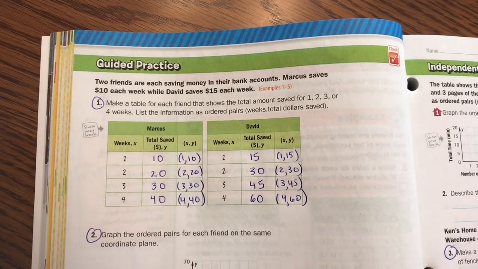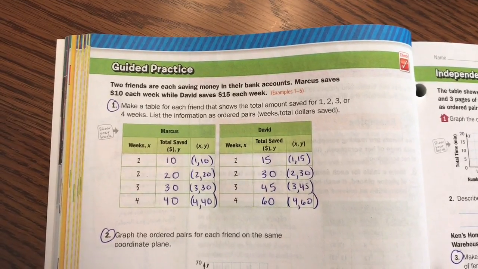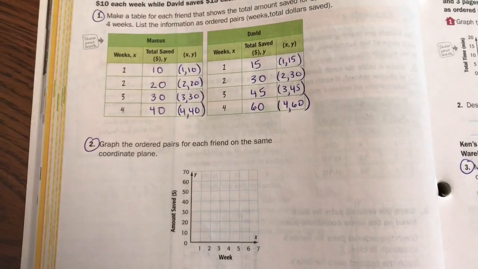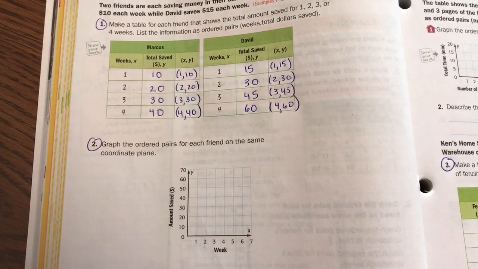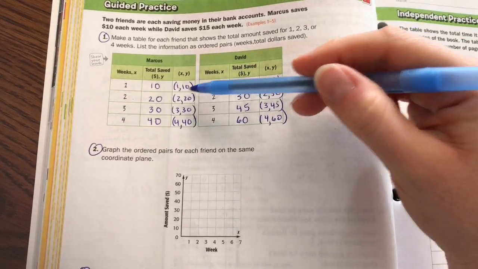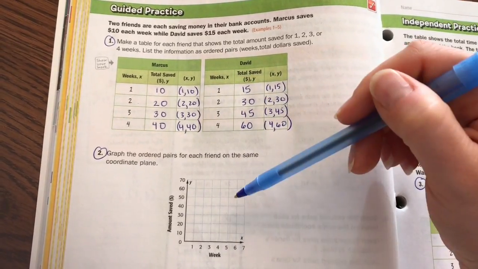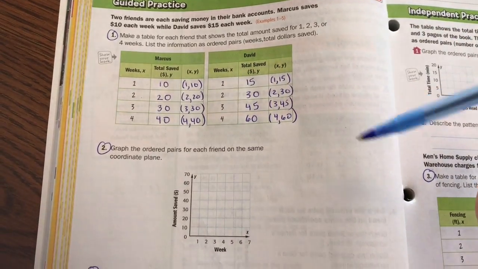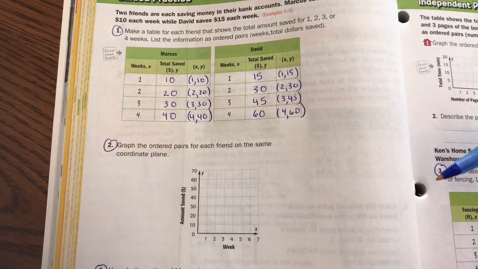Okay, if you need to fix anything, pause it and fix, and then replay, and we'll do number 2. So let's look at number 2. Number 2 wants you to graph the ordered pairs for each friend on the same coordinate plane. So we need to use these tables and graph Marcus and David's ordered pairs. Go ahead and pause it and do that, and then play it and make sure that you did it correctly.